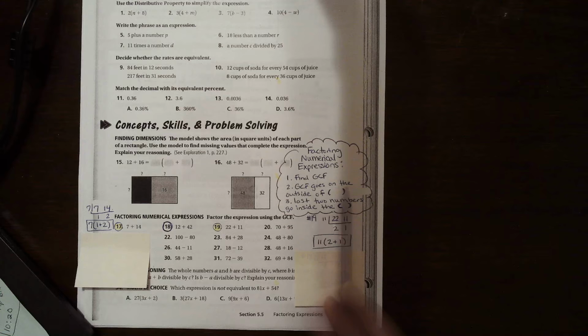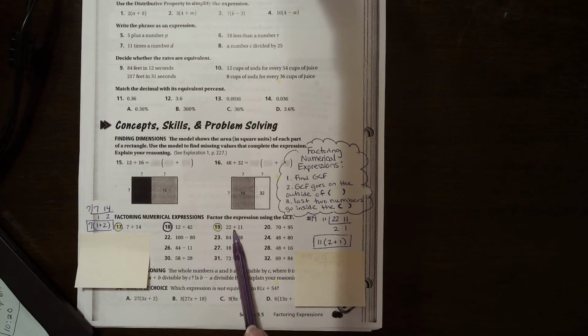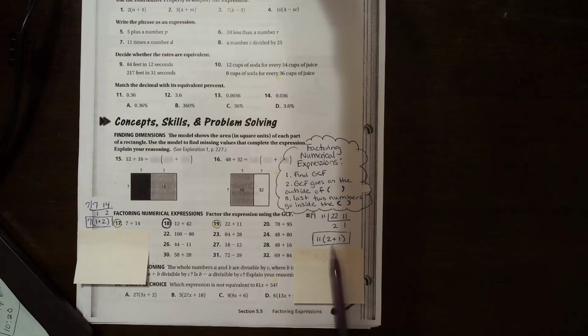Take the greatest common factor and put that on the outside of parentheses. So 11 is our greatest common factor. You put that on the outside of parentheses. Write in your parentheses. And then the last 2 numbers go inside the parentheses. So our last 2 numbers are 2 and 1. So we put 2 and 1, and the operation we put inside parentheses, we have to look back at the original, and it's plus. So we put a plus sign in between 2 and 1 inside the parentheses.